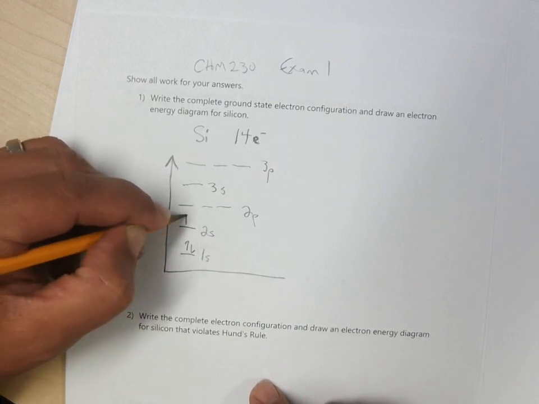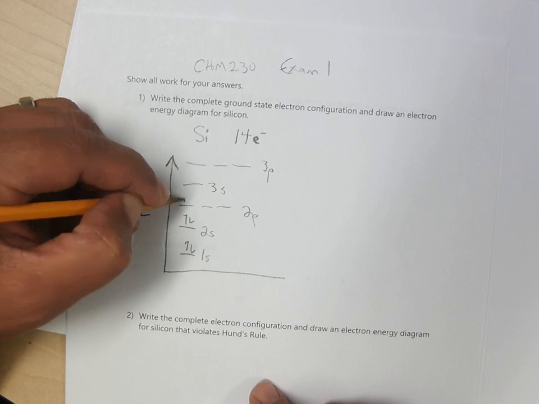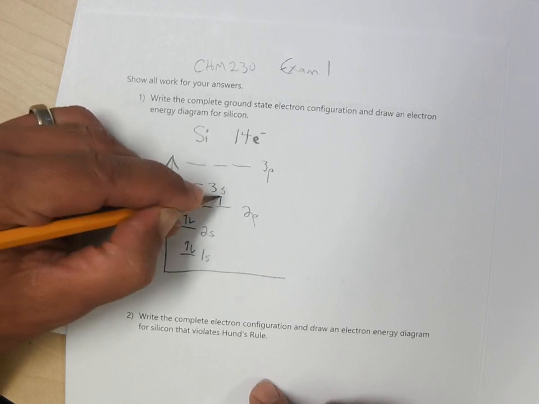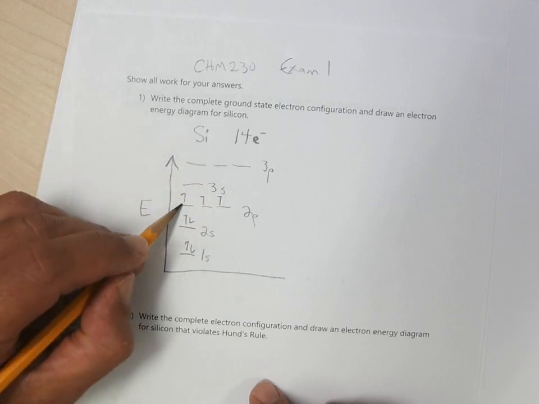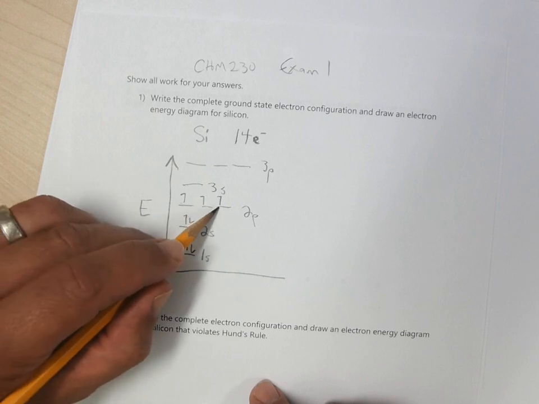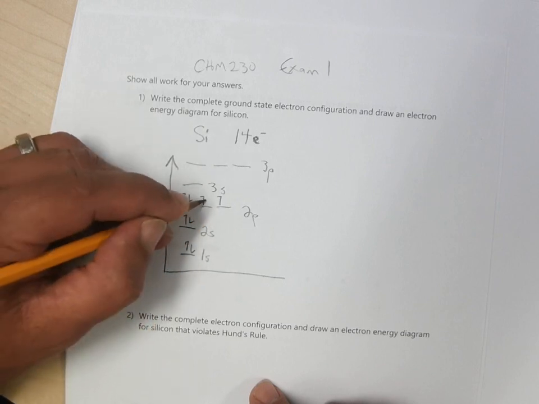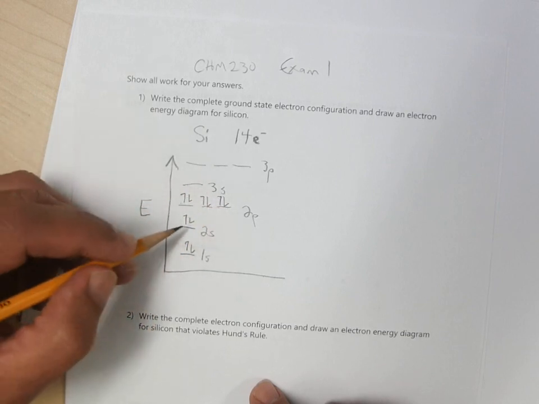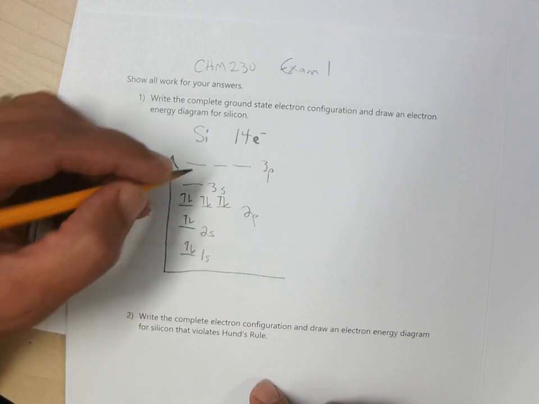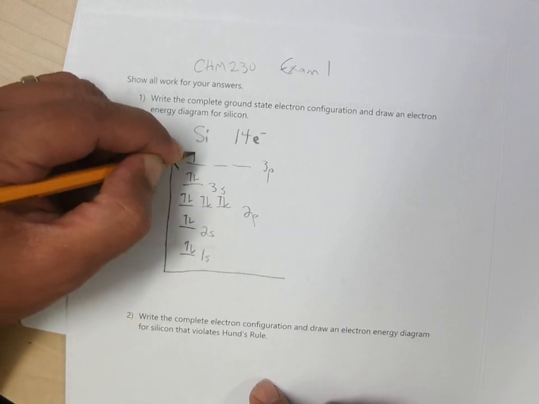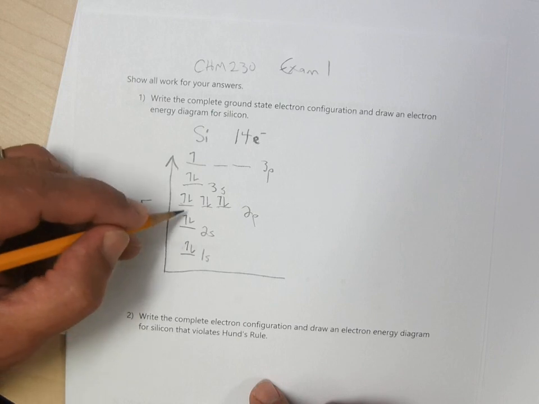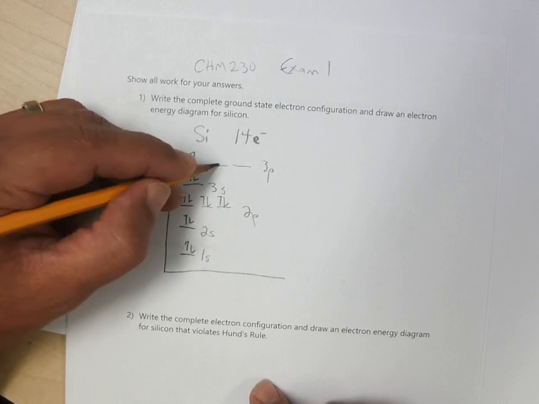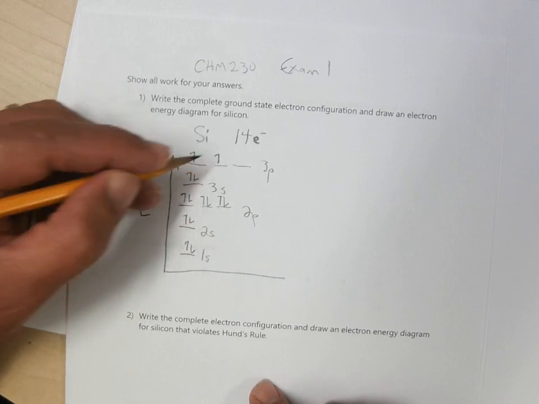2 electrons in the 1s, 2 electrons in the 2s, 6 electrons in the 2p, and following Hund's rule, we put 1 in each orbital before we start pairing them in. But this is going to be filled anyway, so go ahead, and we've used 2, 4, 6, 8, 10, 12, 14 electrons.